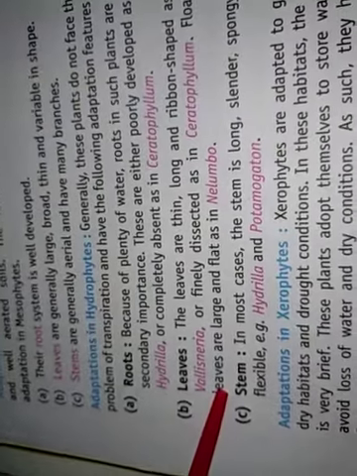Now next, stem. In most cases, the stem is long, cylindrical, spongy, flexible. For example, hydrilla and potamogeton. Now, in hydrophytes, the root is of secondary importance because the main feature or property of the root is to go deep into the soil and fetch water from the underground water.